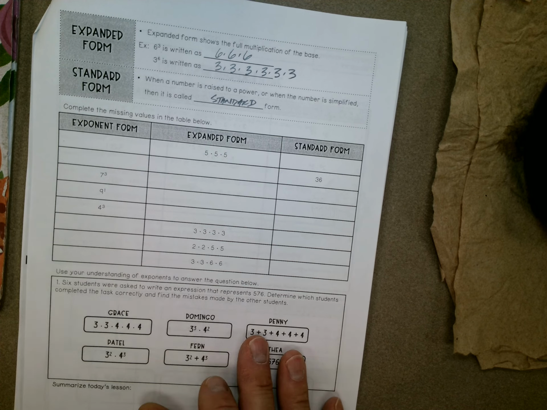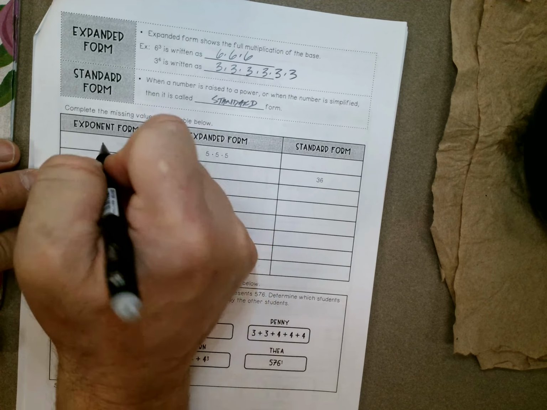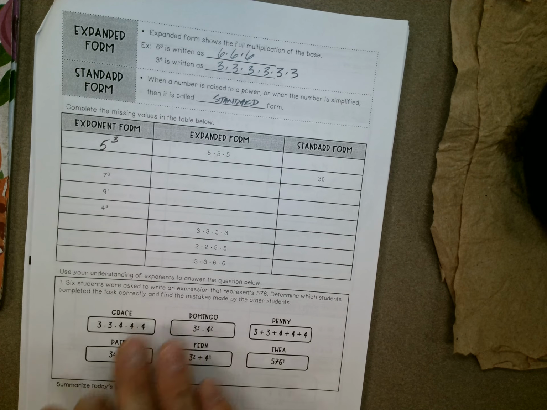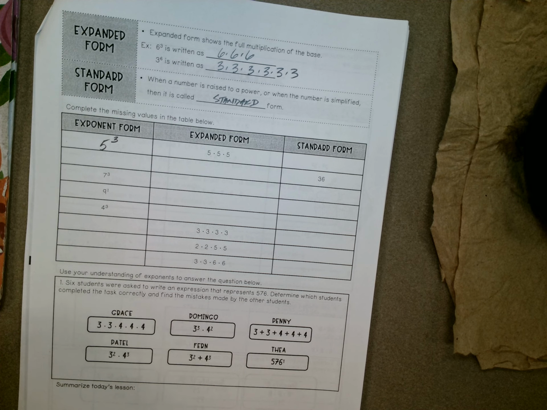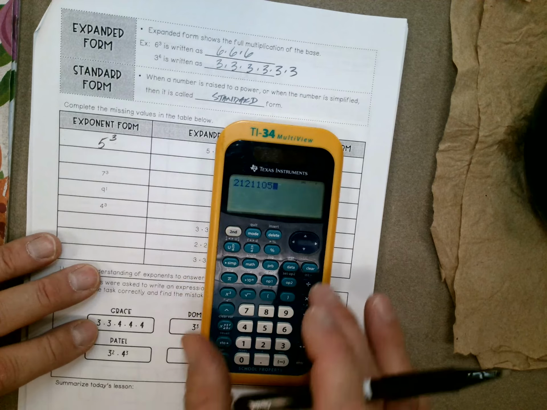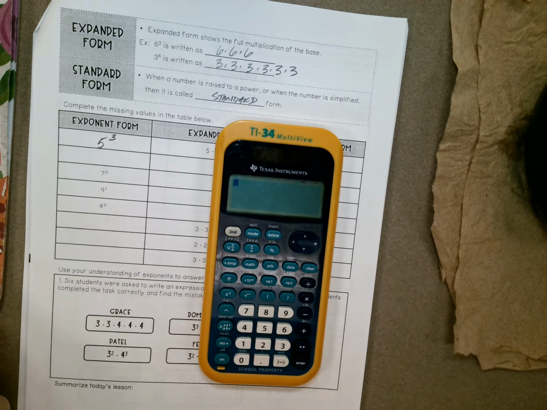So if you haven't gotten it out, you might want to grab it and get it out. But 5 is 5 to the third power, or 5 cubed. Now, when numbers get bigger, and really you should probably know all of your squares and most of your cubes, but when they get a little bit bigger, there's no problem using a calculator, right?